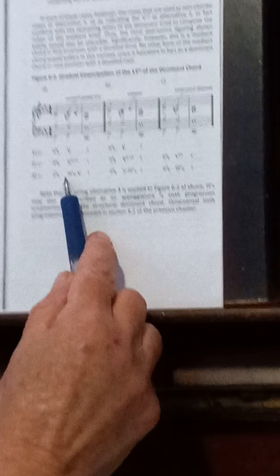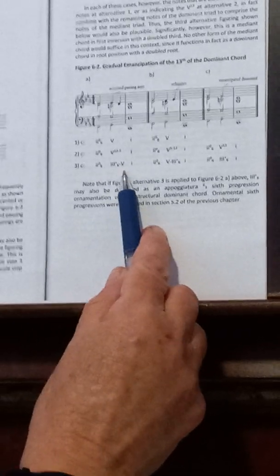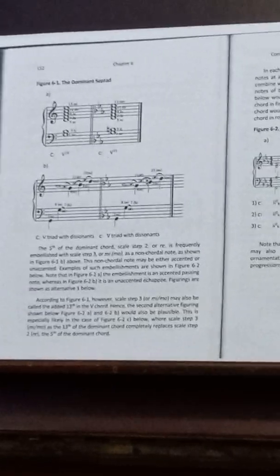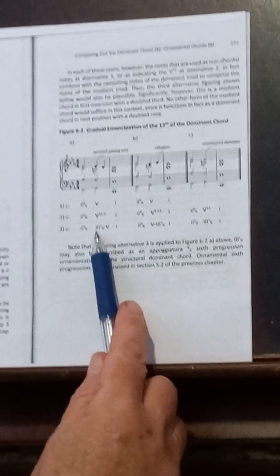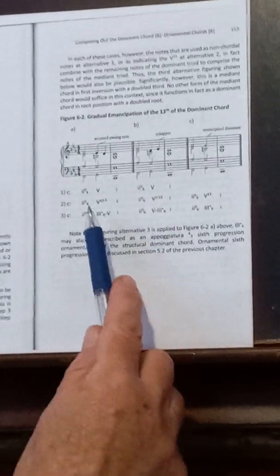It means that when you go mediant changes into dominant, you could say, if you go back to your chapter 5, you'll remember that where you go, not so much from mediant to tonic really, but where you go from mediant to submediant.